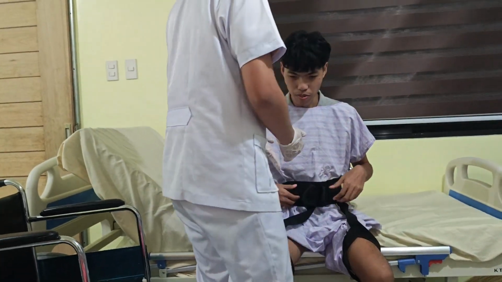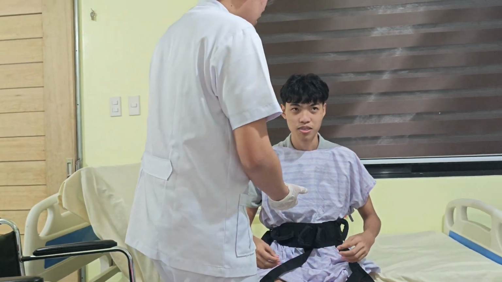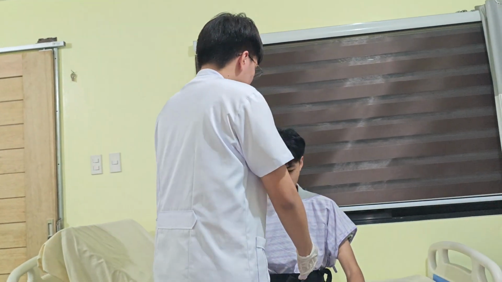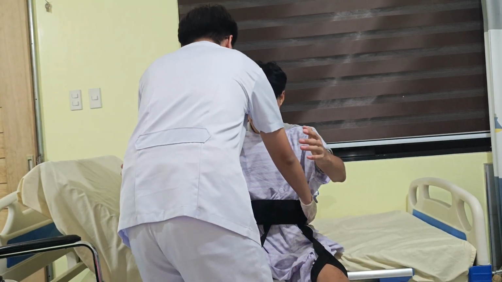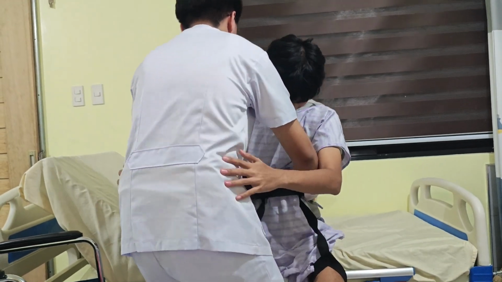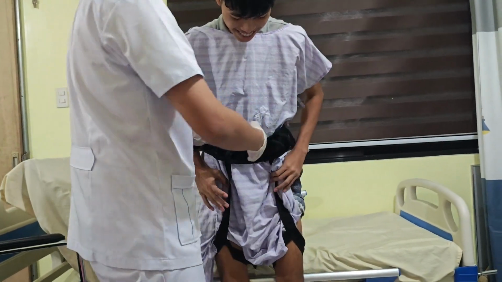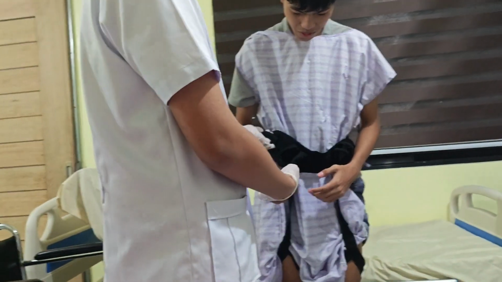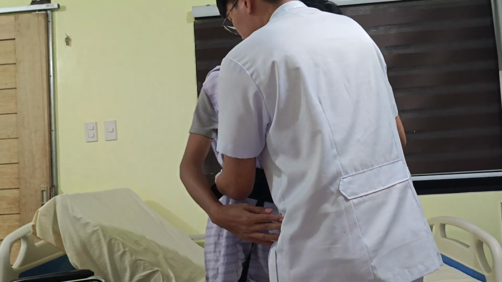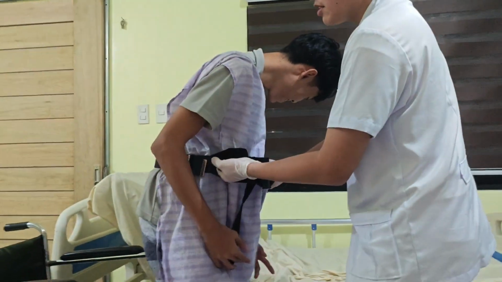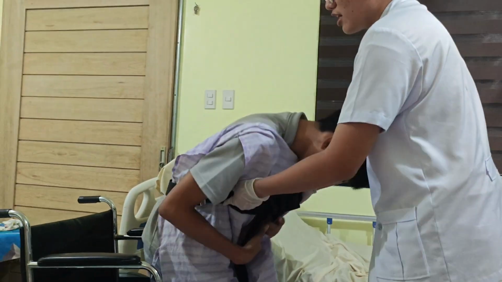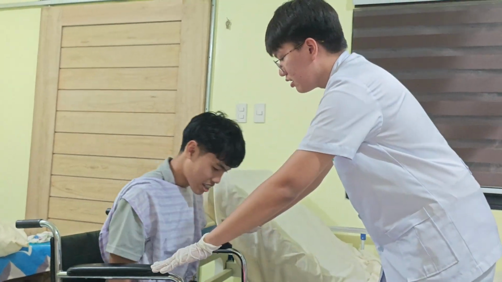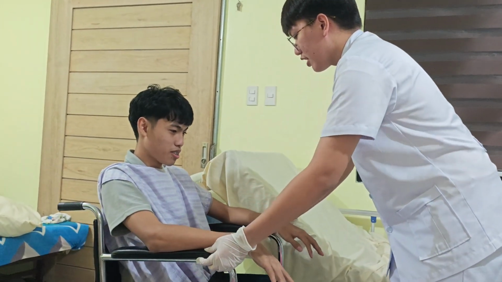Next, I'm going to ask the patient to stand up while I'm assisting the patient. Sir, could you please stand up on the count of three? So, 1, 2, 3. Okay. Next, I'm going to assist the patient until the patient is able to feel the edge of the wheelchair. Once the patient is able to feel the edge of the wheelchair, I'm going to ask the patient to sit down and move their hands onto the armrests.